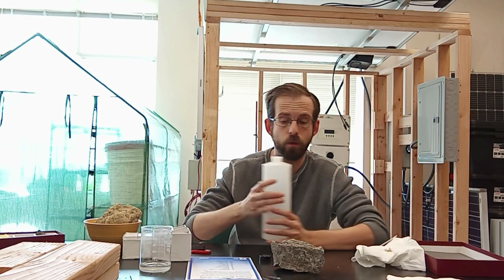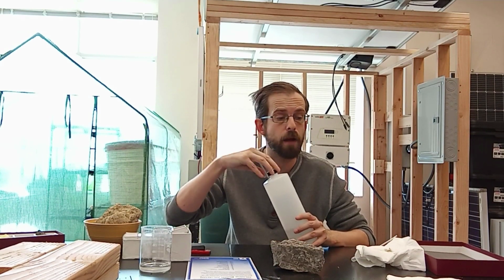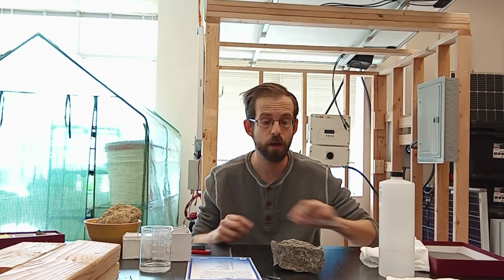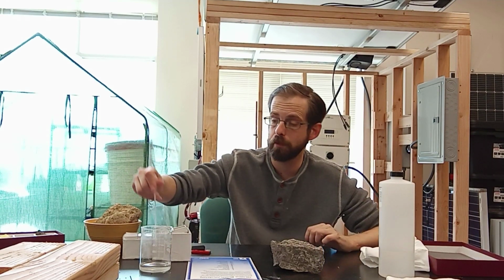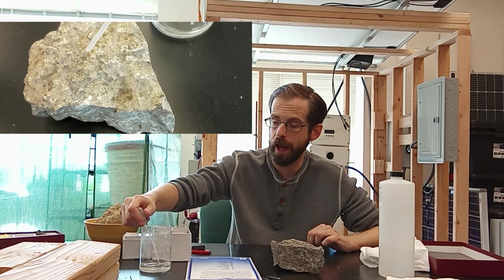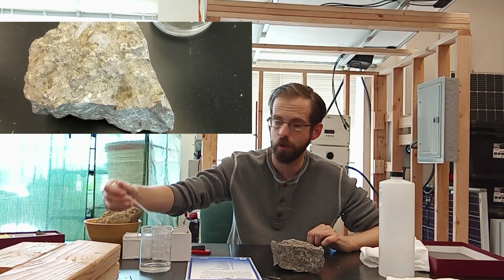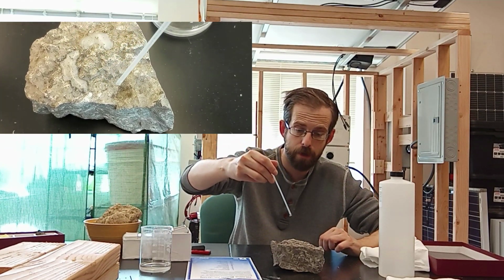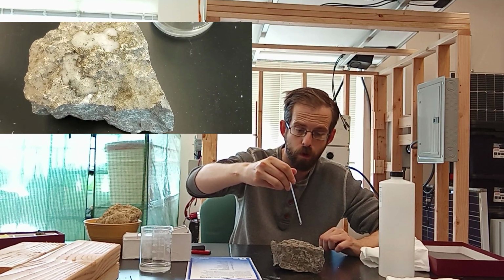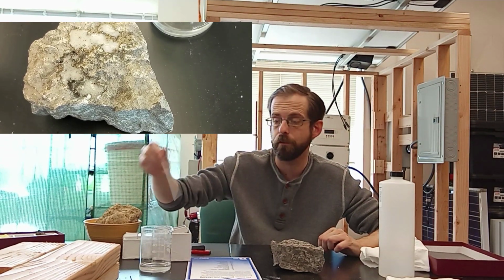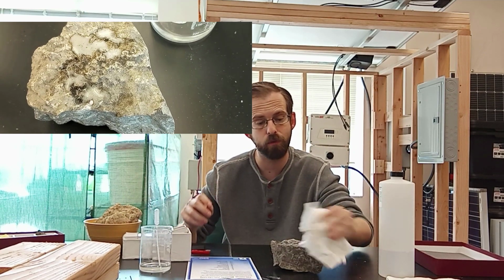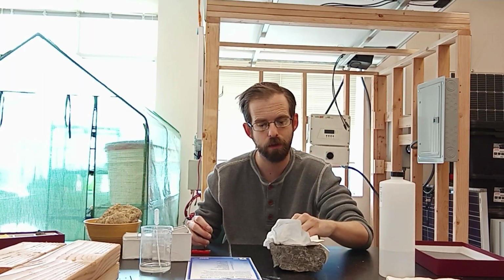So we can also not only take a look at the hardness and possibly a color of the streak. Unfortunately, I can't do that on the specimen, but I can actually add some hydrochloric acid to a dropper bottle, drop it on, and then watch it fizz or effervesce. And so that tells me that this rock actually has calcite in it.